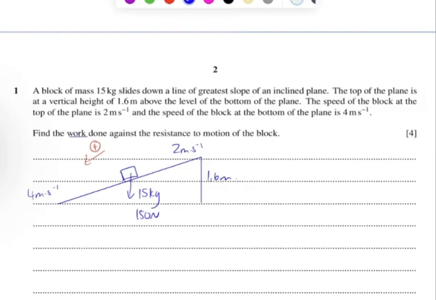Okay, so work done is the key word there, which means that we're talking about energy. So I'm going to solve this with energy. You could also do it with forces, but then you would need the length of the hill. I'm just going to dive in and do it immediately with energy. When I'm looking at energy, I always check for potential energy, kinetic energy, work done by a driving force, and work done by friction.